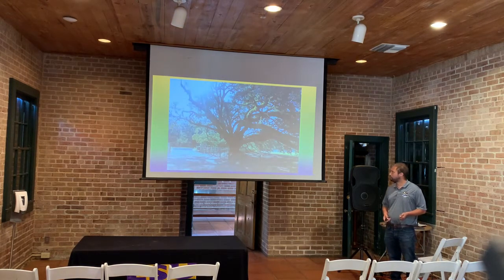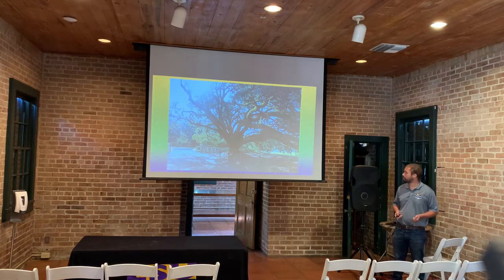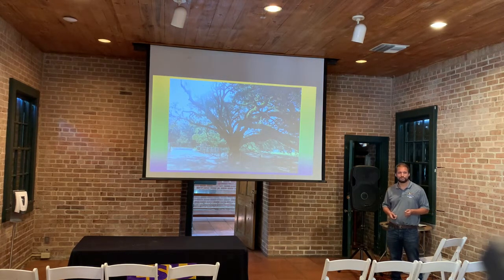So let's go through a few images right here. What do we see here? We see a giant, large live oak, right? What do we see here? Think about architecture, engineering, environmental, aesthetic, ecological. Does anybody have any of these things that they want to throw out there?